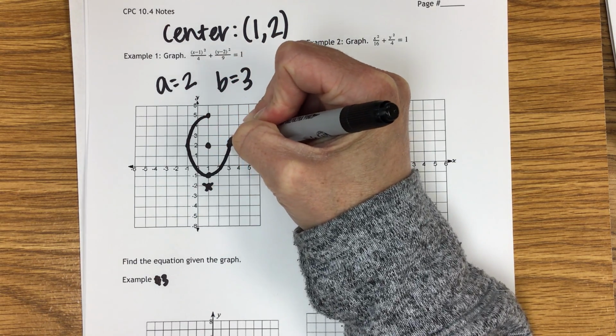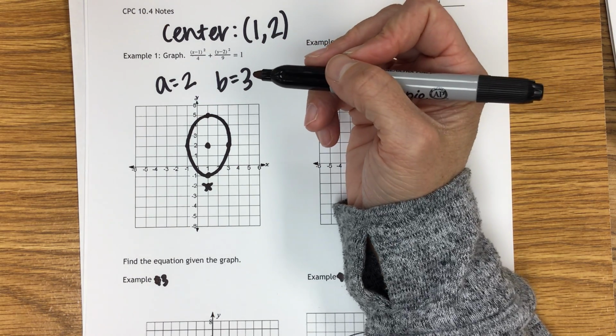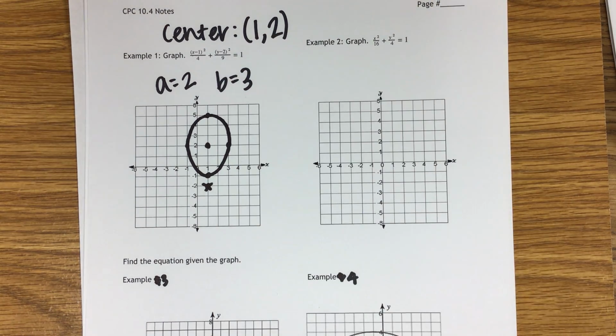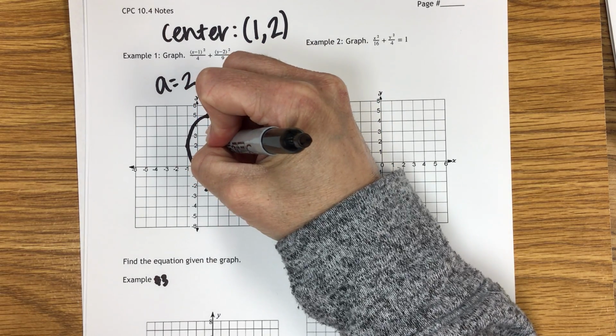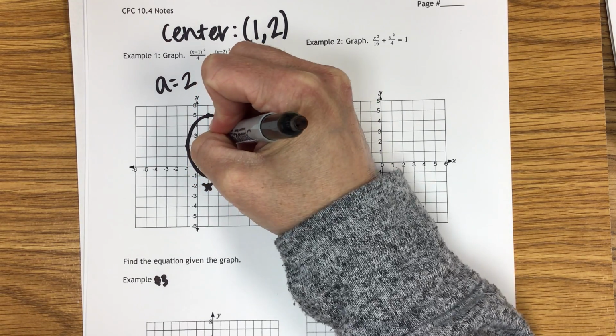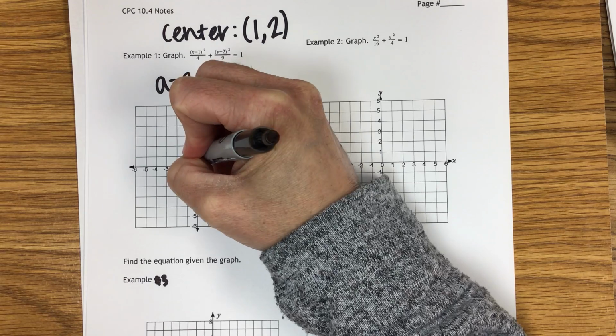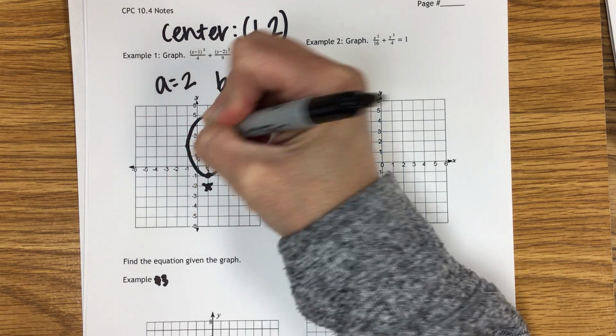You need the center, and then you need the A value, and you need the B value. A is 2, and B is 3.